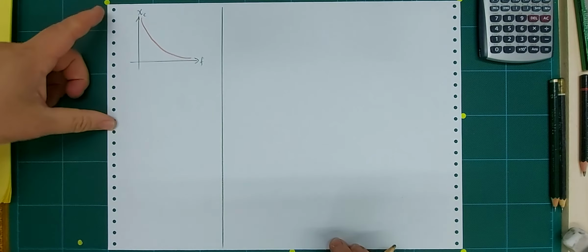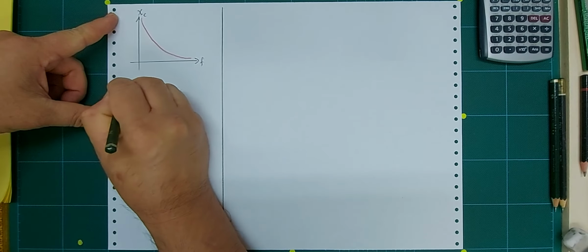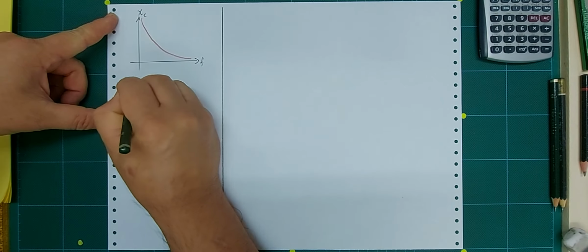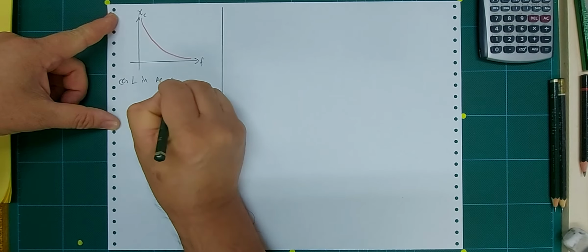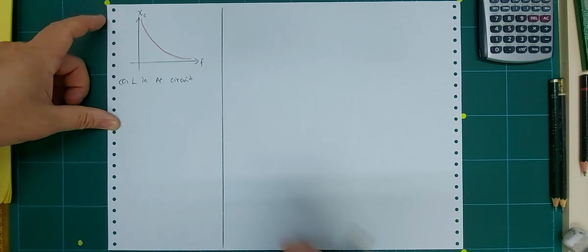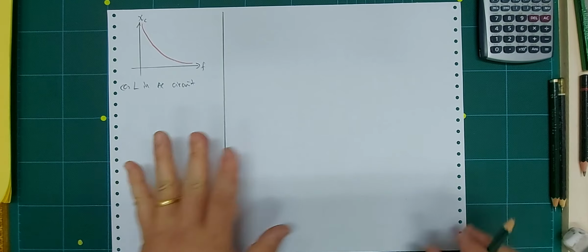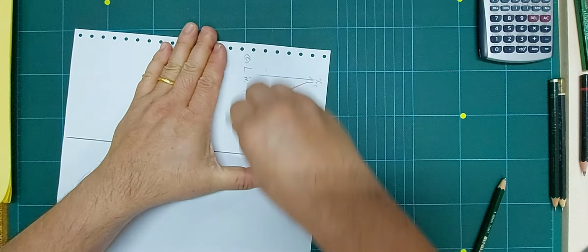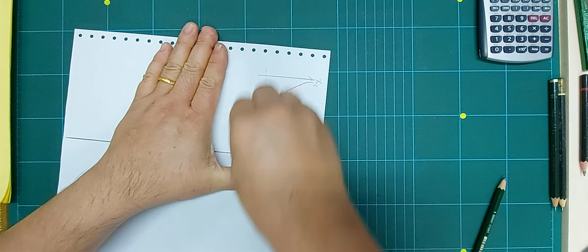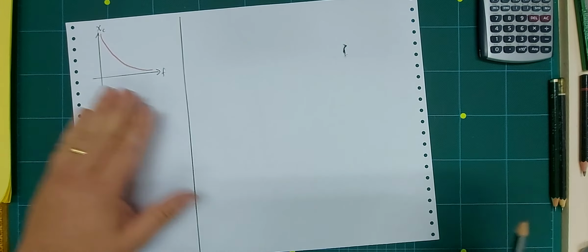Next one is even more interesting: the inductor L in an AC circuit. Oh yeah, I forgot, we're supposed to draw the phasor diagram, right? So we go to the phasor diagram for the capacitor.